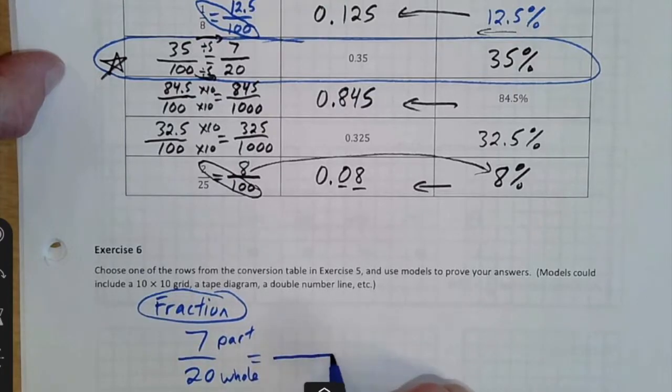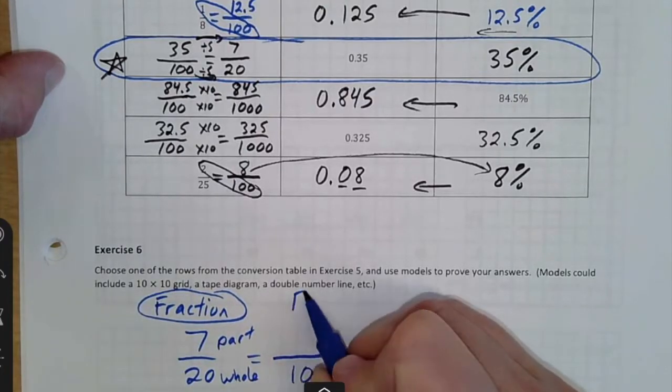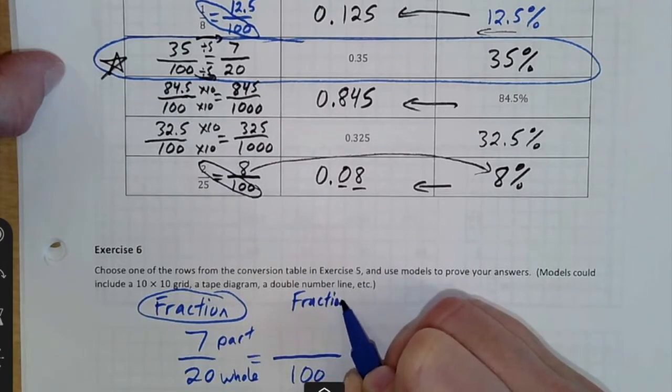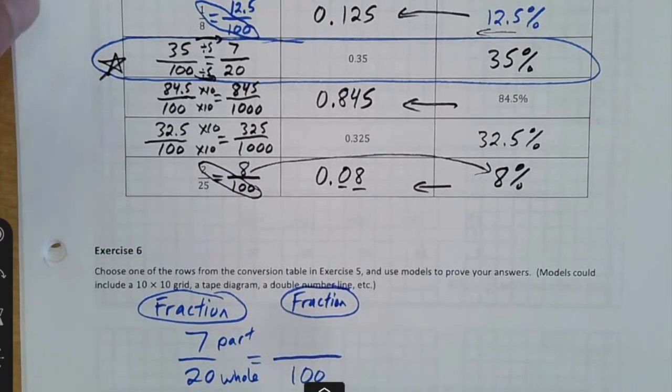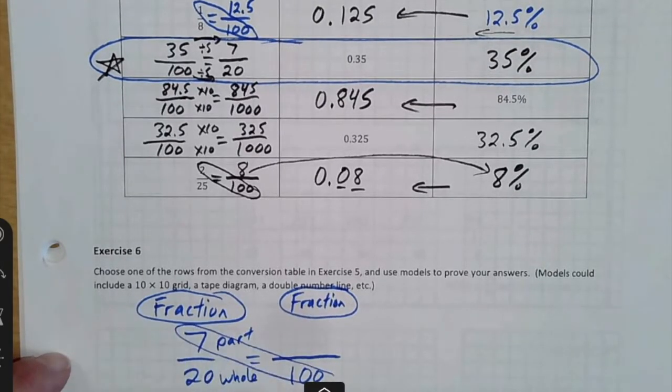Could we make that fraction a number out of 100? And why did we make it a bigger fraction? Why did we choose out of 100? Because percents are out of 100. And so, cross product, 7 times 100. 700 divided by 20 gives us 35 out of 100.